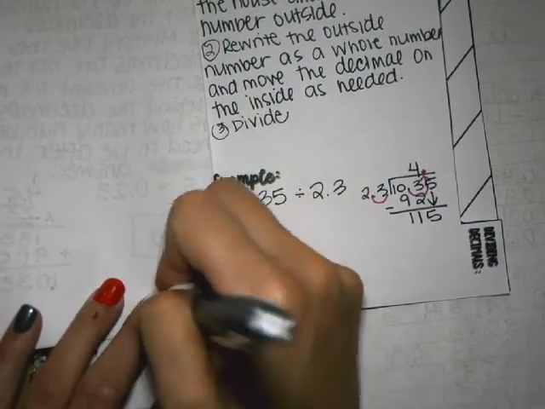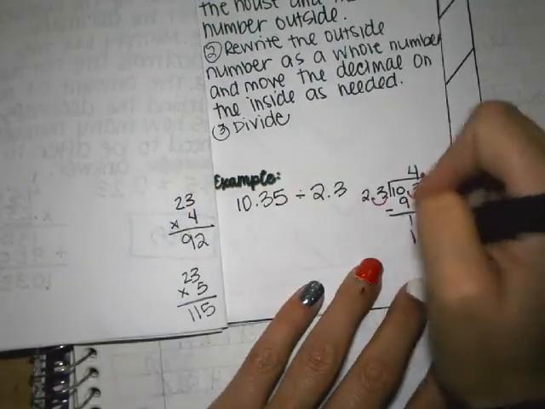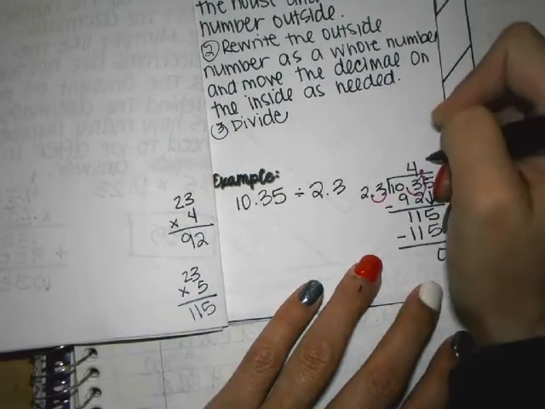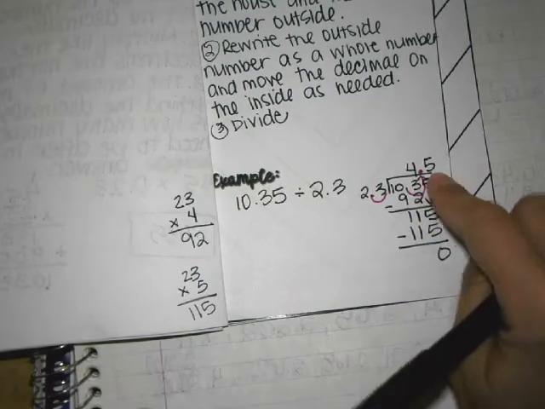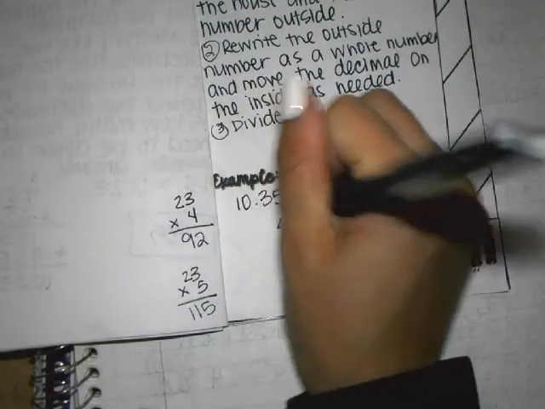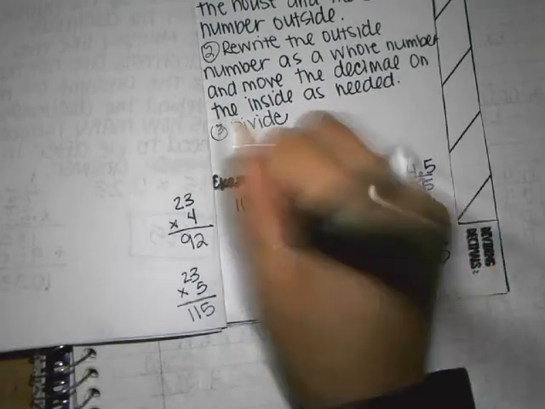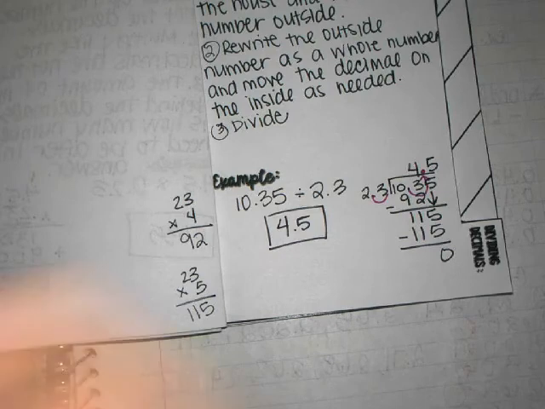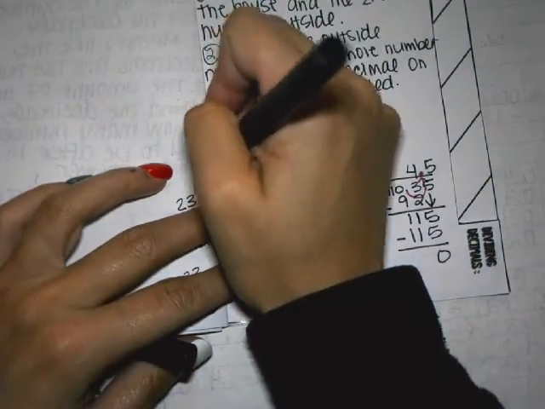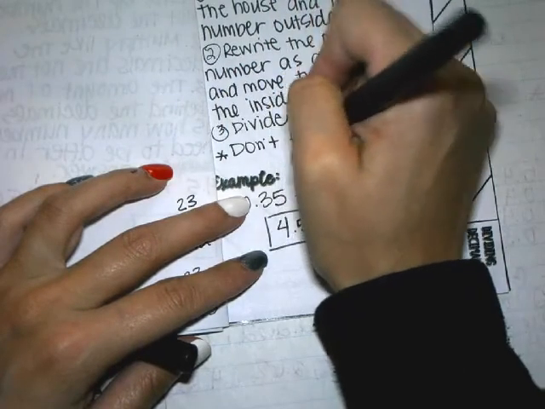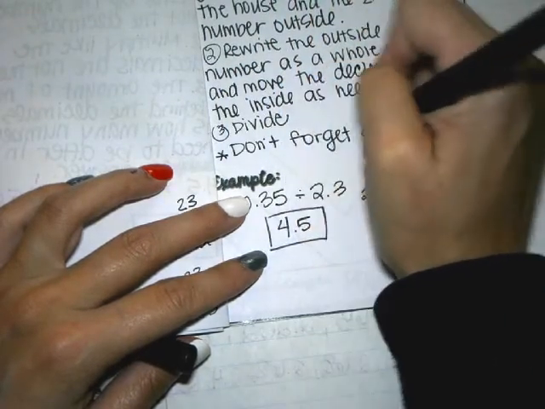And what's 23 times 5? And that 5 goes directly above the other 5. So what did we get as an answer? 4.5. We're going to write a thing right here. Don't forget the decimal in your answer.